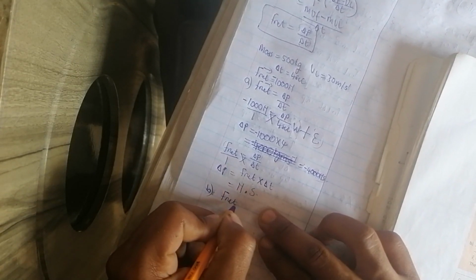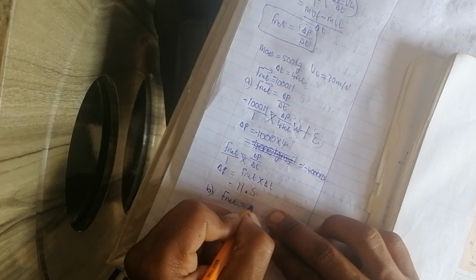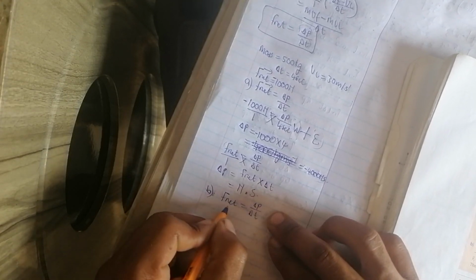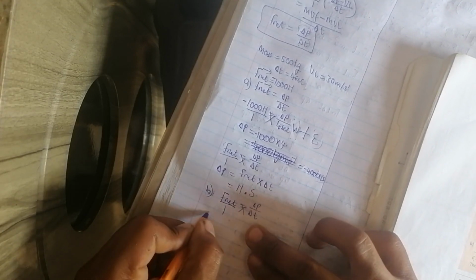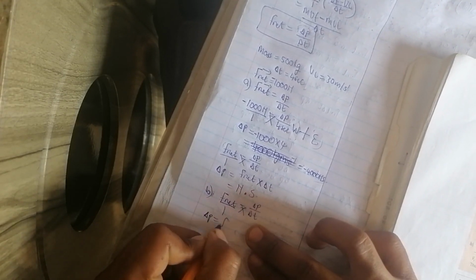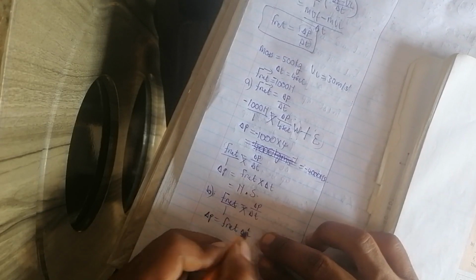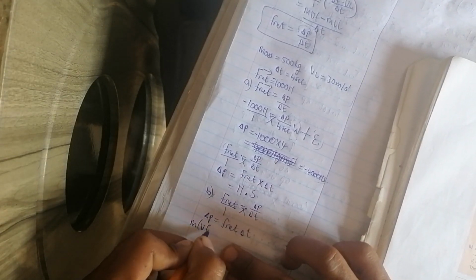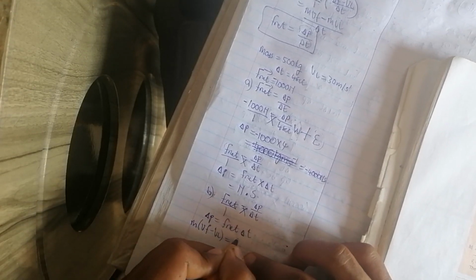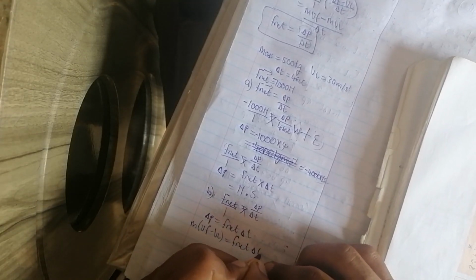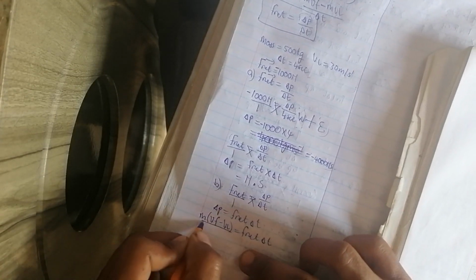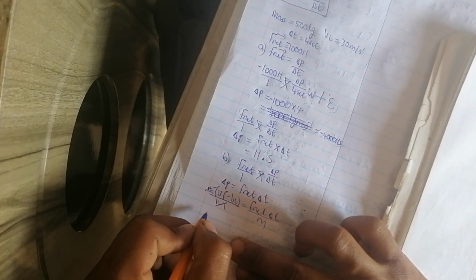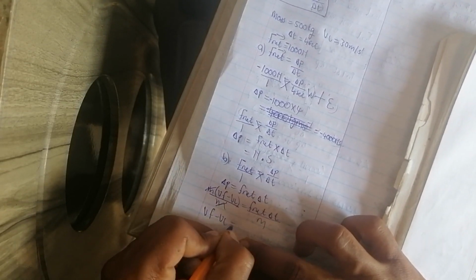F net equals the change in momentum over the change in time, and when I cross multiply, the change in momentum equals F net delta T, and I know this is M VF minus VI, equals F net delta T. That is fine. I can divide by mass and I can have VF minus VI.